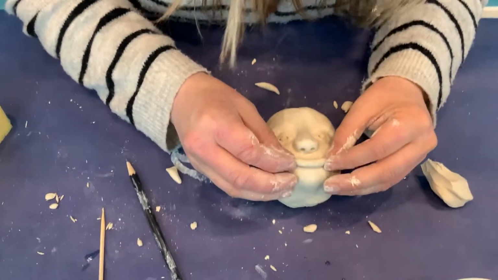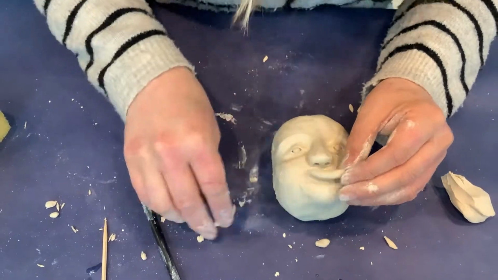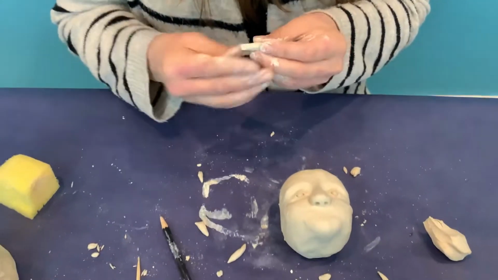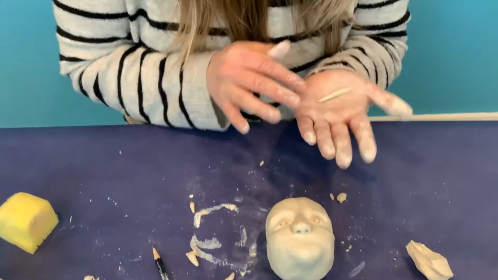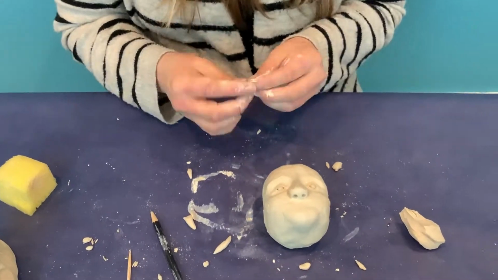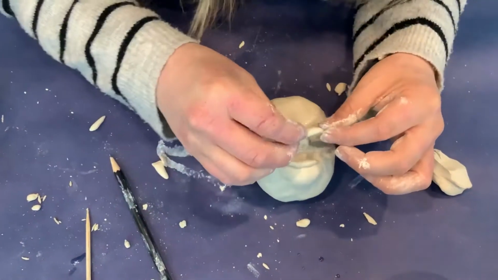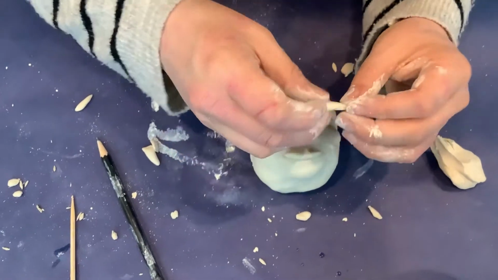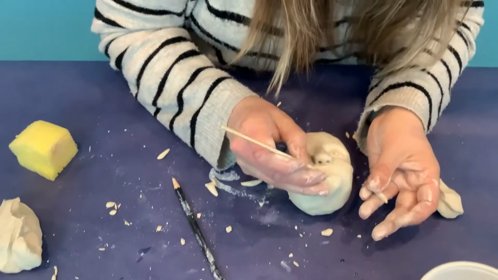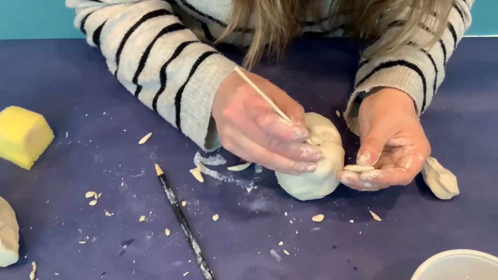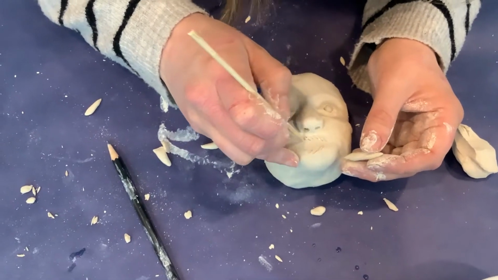So let's see here, I kind of like them a little bit bigger. Maybe that might be too big though. Might not be able to get it onto my face. Before I really attach them, I'm gonna put them down for size. Now, when I attach them again, you always wanna slip and score. So I'm gonna do my top one first.